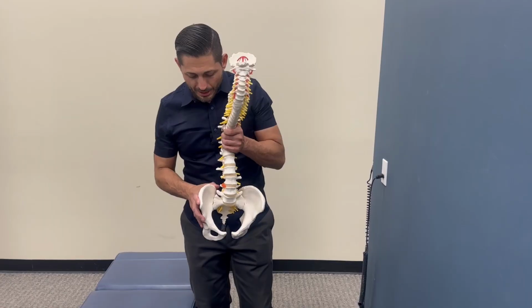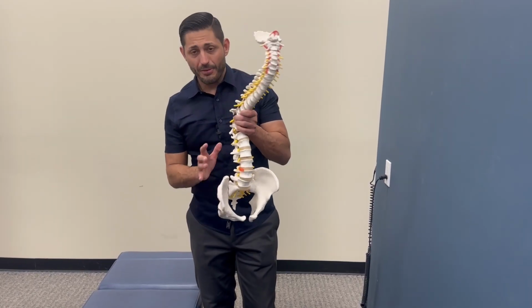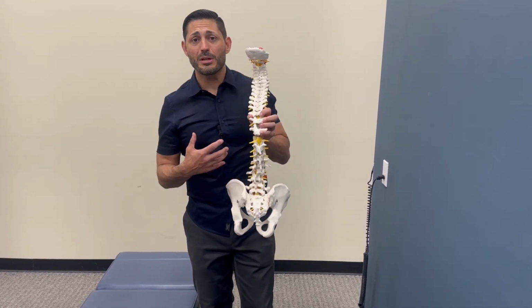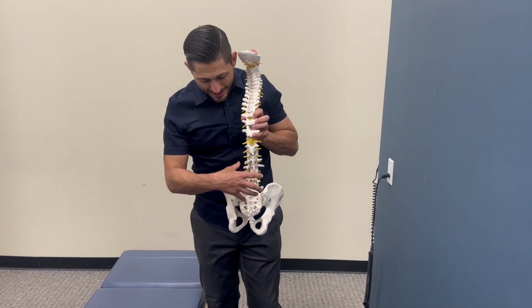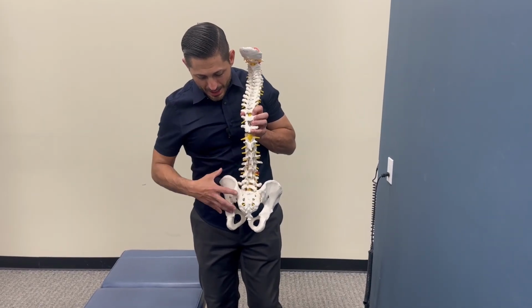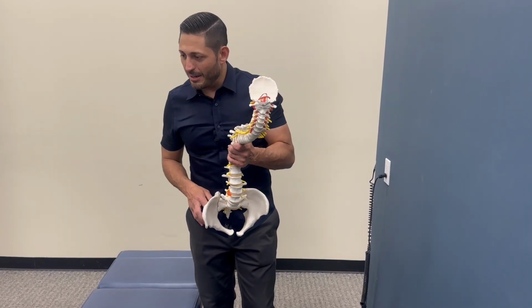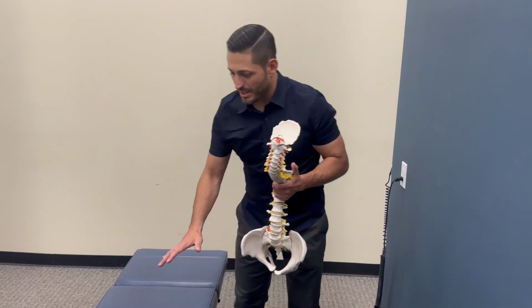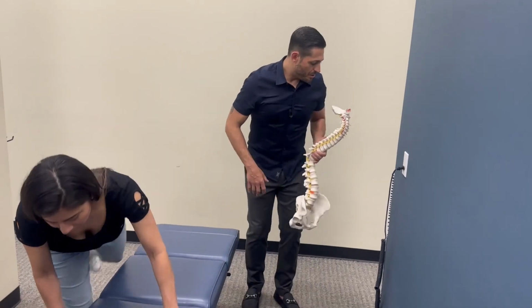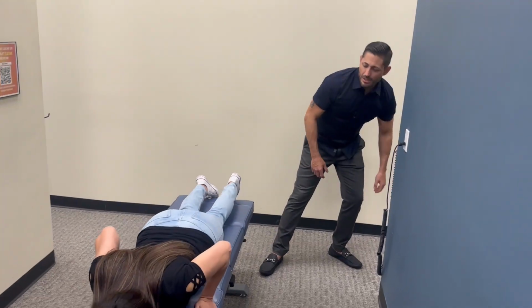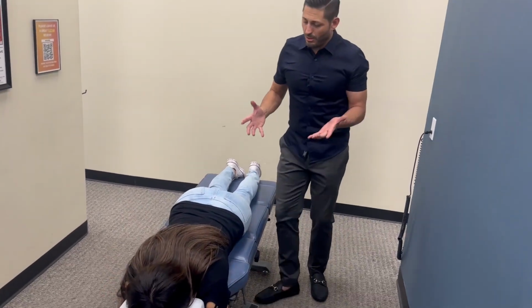So one major thing that we always like to do is evaluate, through x-ray, posture evaluation, and orthopedic testing, the alignment, symmetry, and motion of the ilium and the SI joints. So I'm going to demonstrate that on a patient here. She's going to lay face down, and she's already had a full exam and spinal imaging, and she's been in care for a long time.